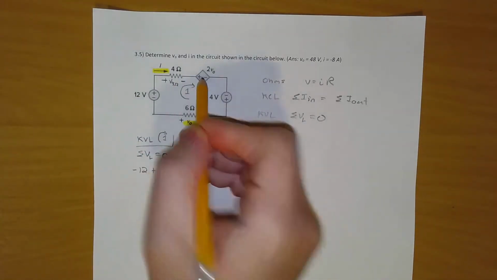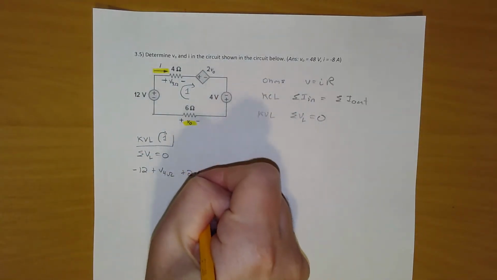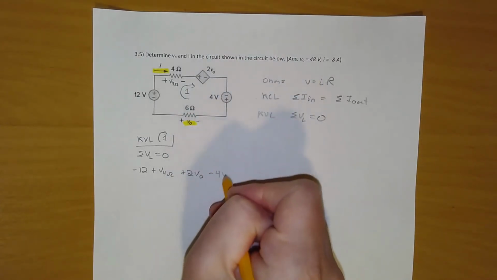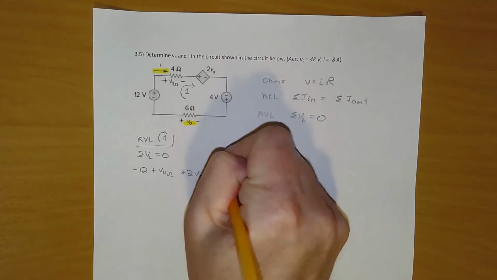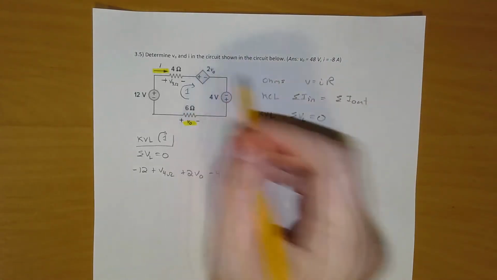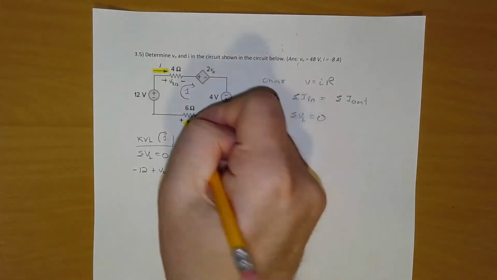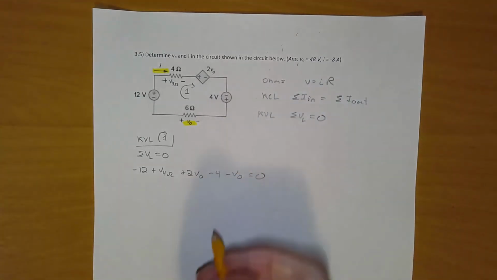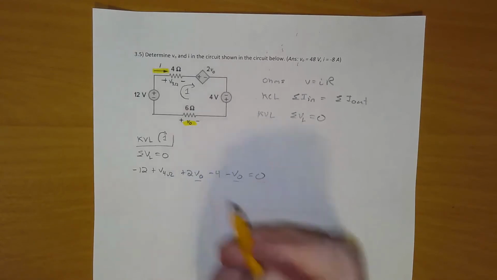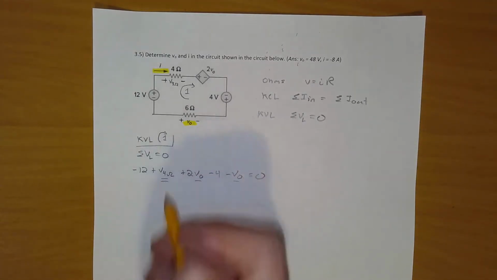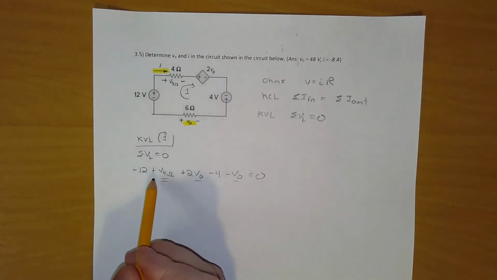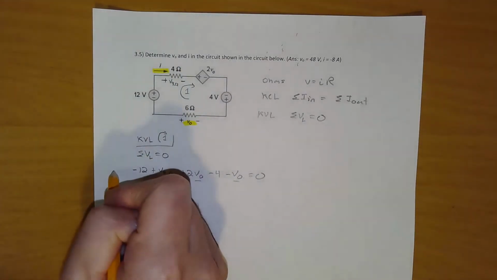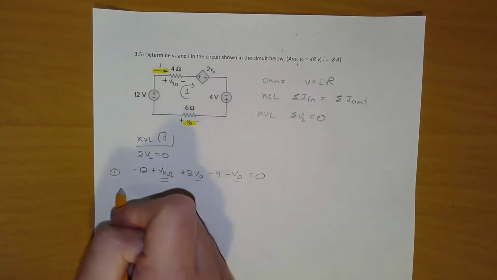So let's keep going. Plus 2 V0, and then we're going to pick up a minus sign here. So minus 4, we don't need the V. The V is not a variable. We included the V0 because that is a variable on this one. And then minus V0, all equal to 0. So let's count up our variables. We have V0 as one variable, and V4 ohm as two variables. V4 ohm is not the I that we want, so we need to do a substitution. We'll call this equation 1 for now, and we'll move on.